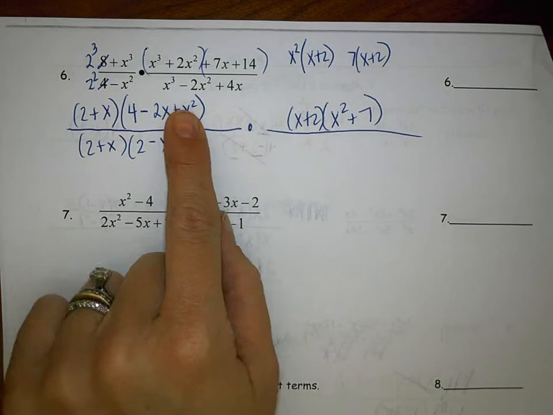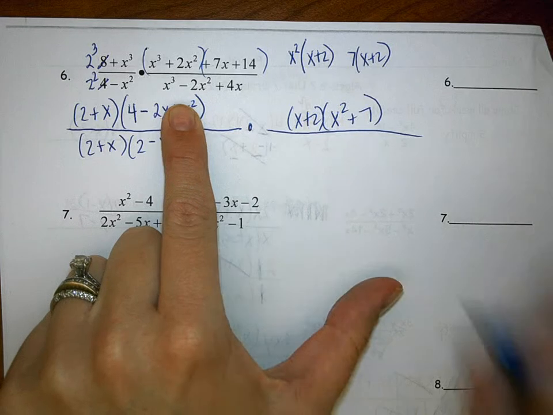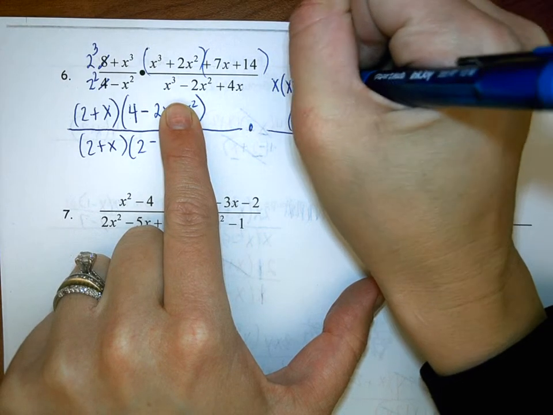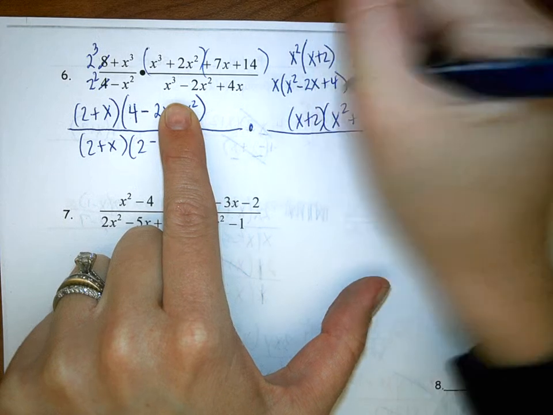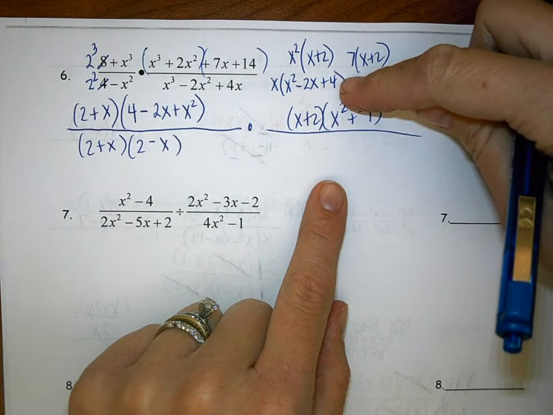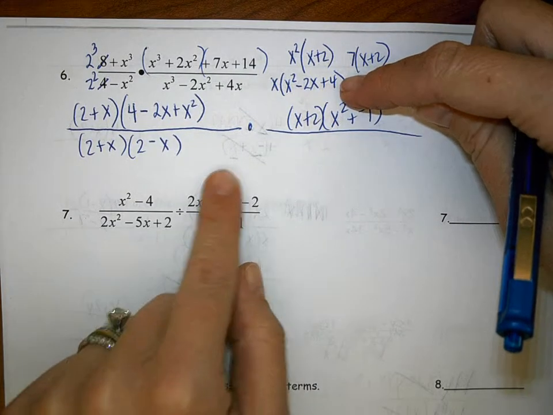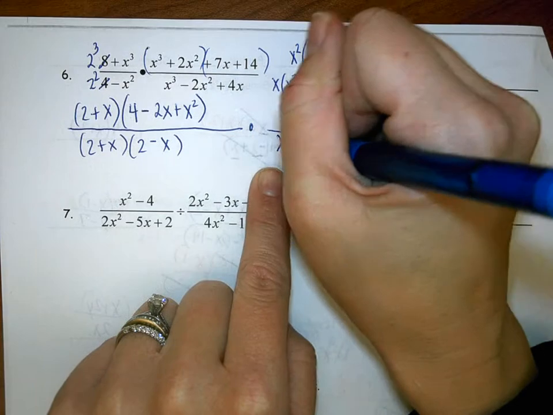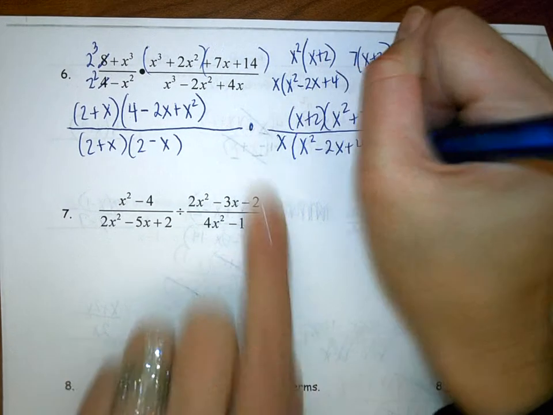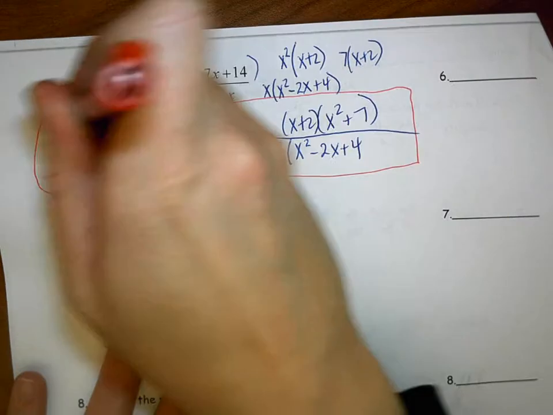Okay, this denominator, is there a GCF? It's x, so we take out an x, and I'm left with x squared minus 2x plus 4. Is there anything that multiplies to be 4 and adds to be negative 2? No, because 4 and 1 won't make 2, and 2 and 2 won't make 2. So that can't be factored any further. So I just have x, and then x squared minus 2x plus 4. Okay, so now we've factored everything. This is my problem. This is where I'm looking.